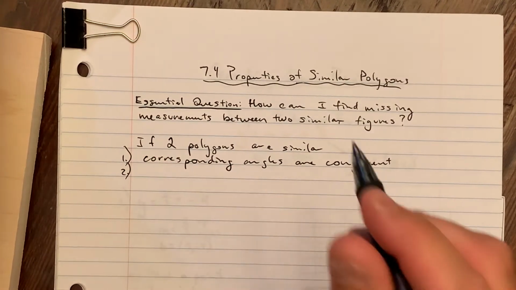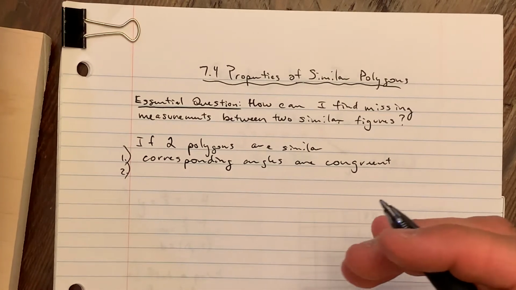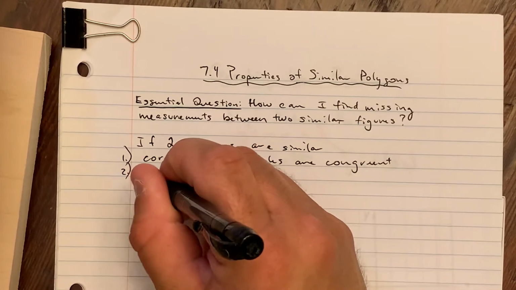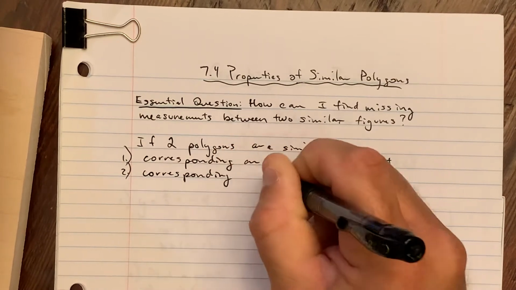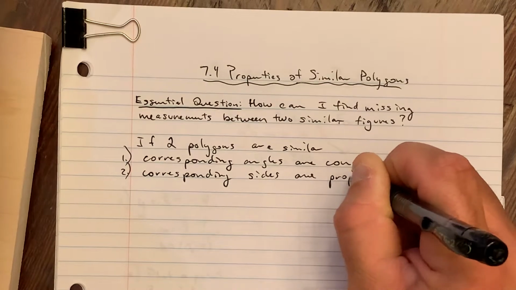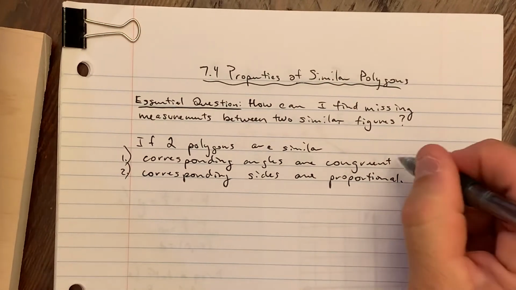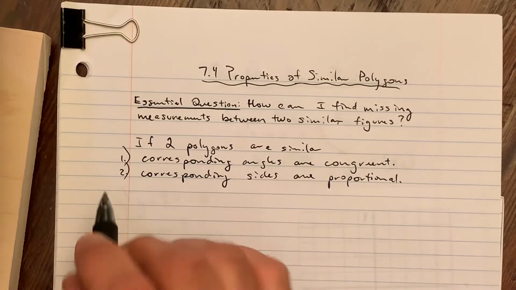The second thing is, since the corresponding angles are congruent, or the angles in similar positions are the same, that means the corresponding sides are proportional. And that really means they can be dilated to the same thing.